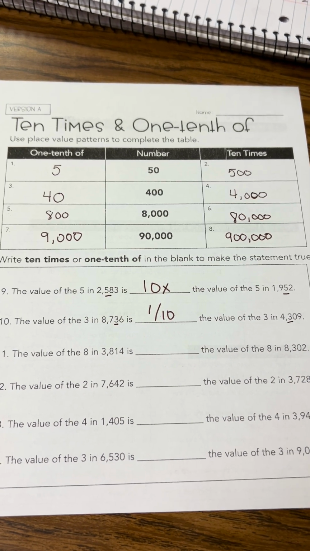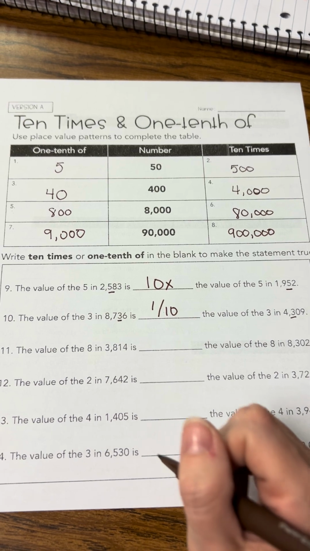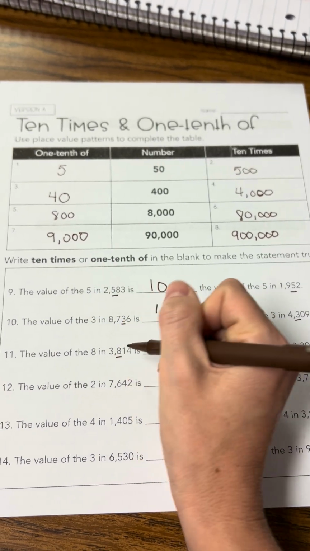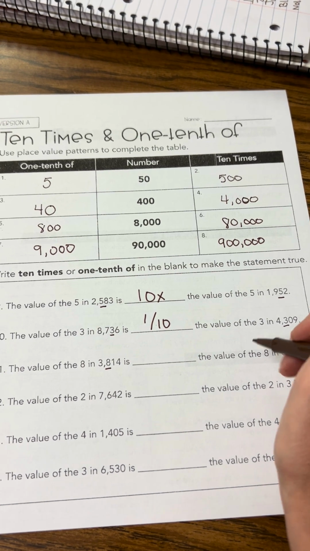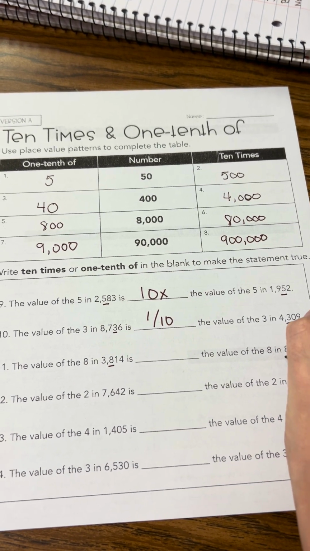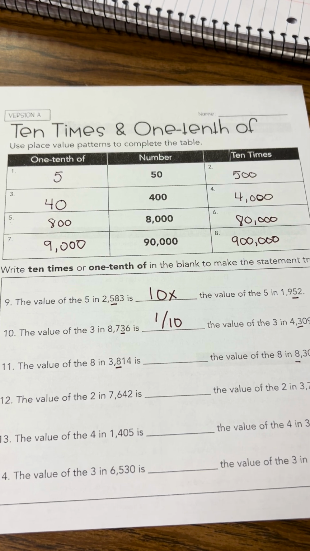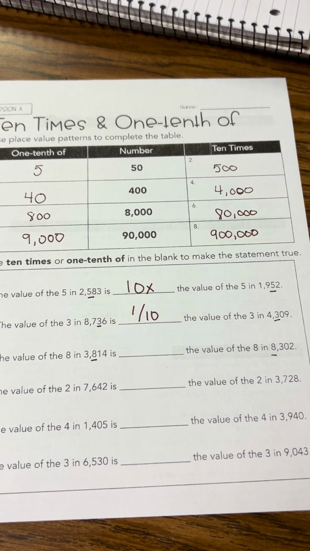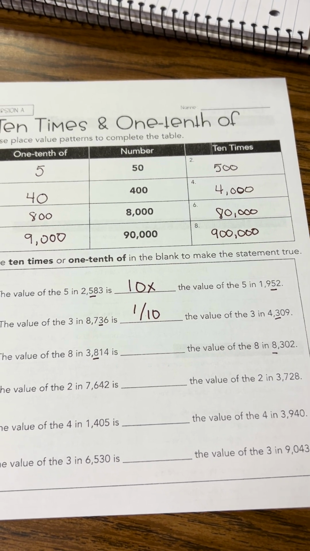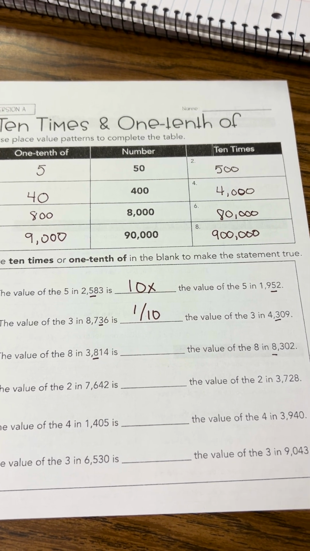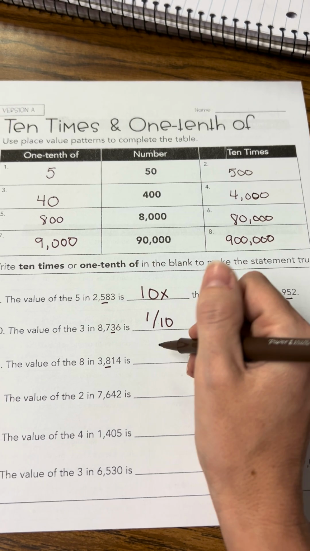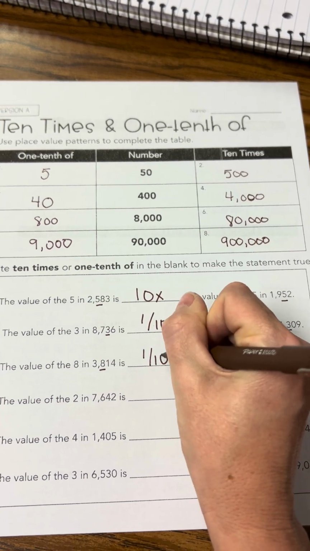Number 11 says the value of the 8 in 3,814 is blank the value of the 8 in 8,302. So I'm going to underline that 8. So first number we have 8 in the hundreds place, and the second number we have 8 in the thousands place. So the hundreds place is less than the thousands place, so that's going to make that number 1/10 smaller.